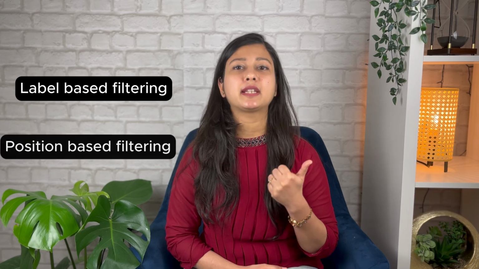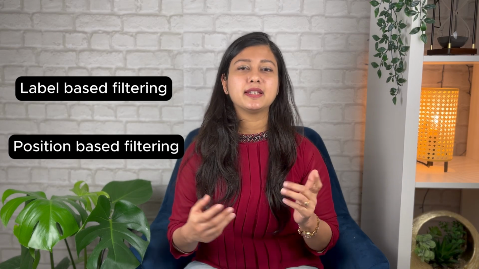In Python, there are two ways of filtering the data. One is a label-based filtering method and second is a position-based filtering. Let's understand with the help of an example what is the difference. So let's take our data set where we have employee information, their department as well as their salaries.